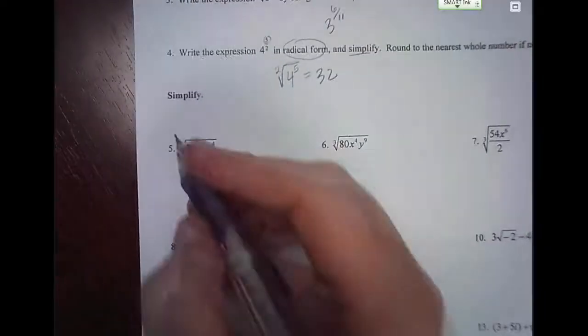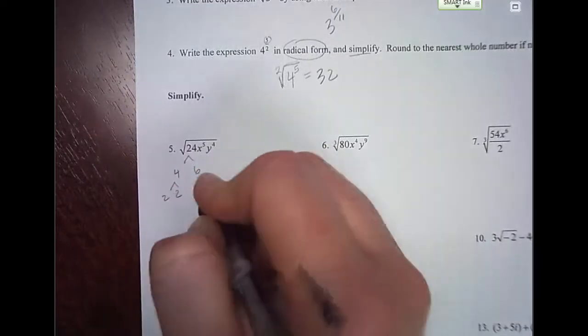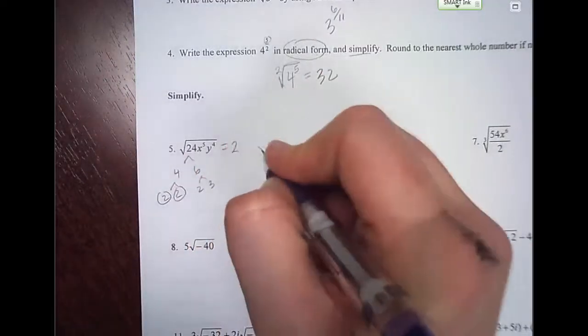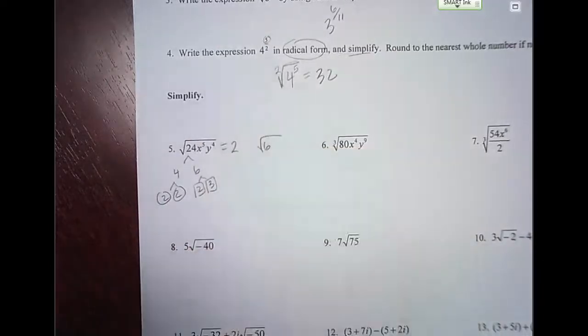Number 5, let's break down 24. So 4 and 6. So I have a group of 2 2s, so I have a 2 on the outside and a 6 on the inside. Make sure that you multiply these, you don't add them.